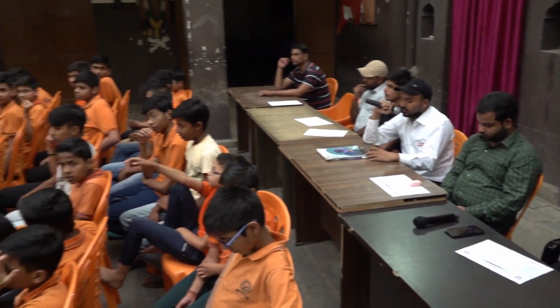Table number 20. What can we say about the motion of an object if its speed time graph is a straight line parallel to the time axis?